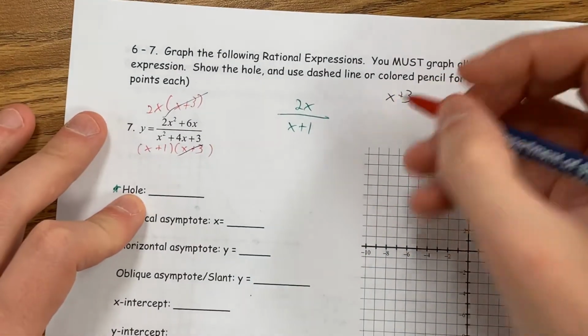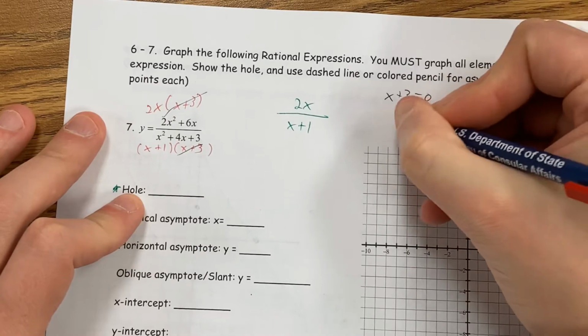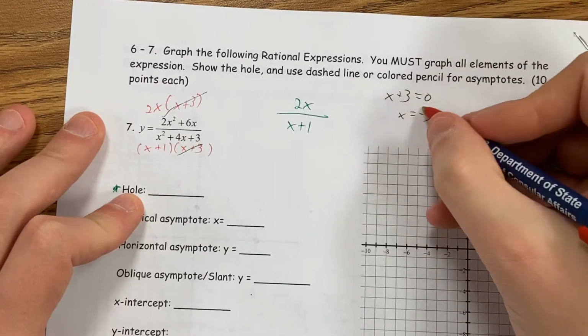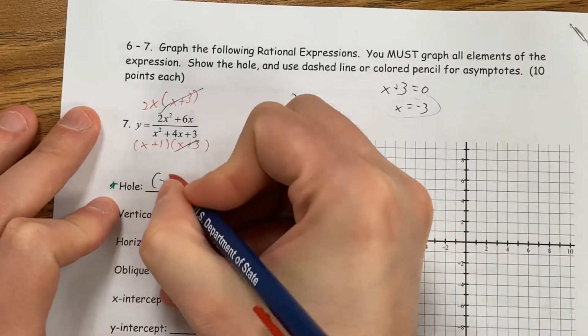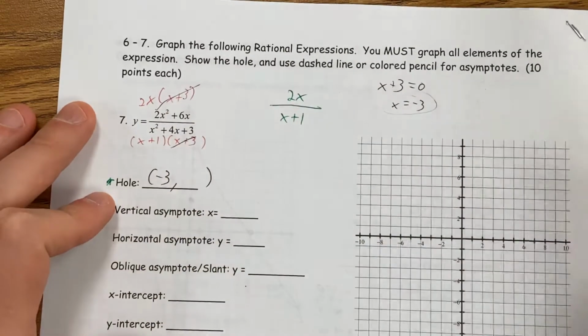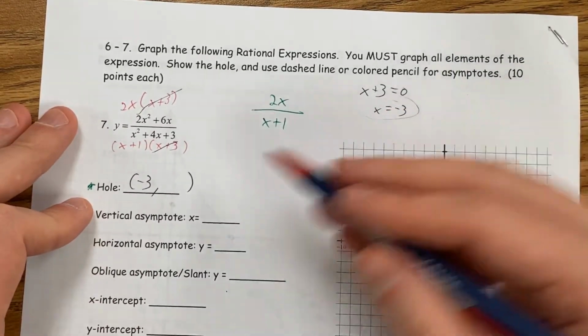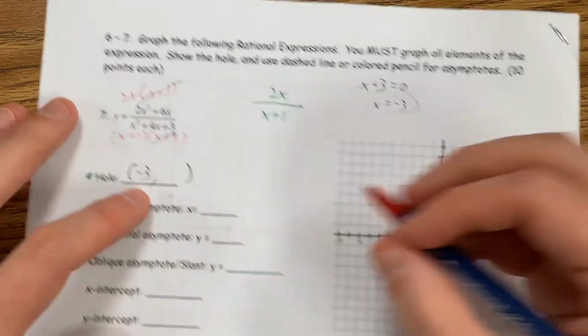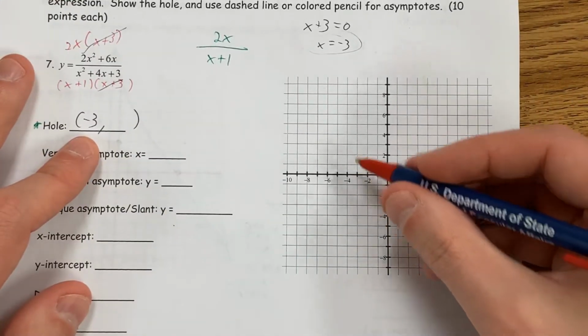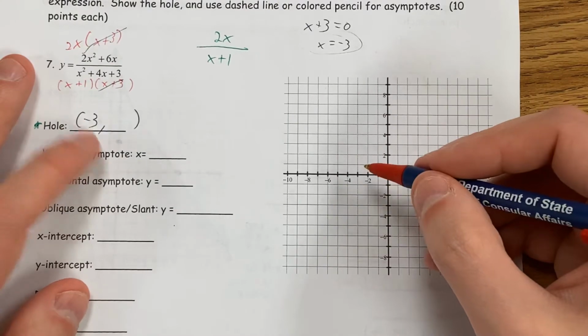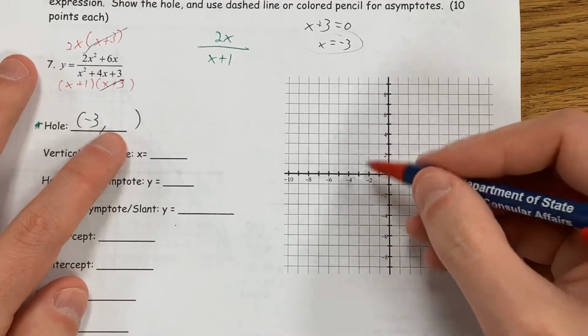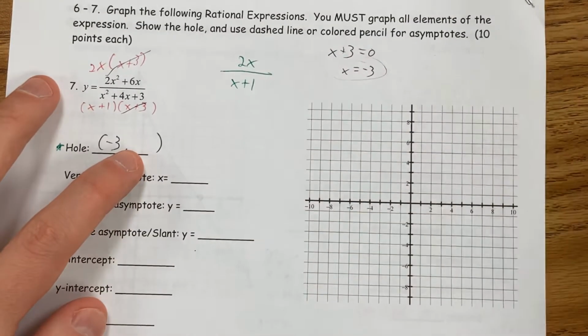Because x plus 3 is what canceled, you set that equal to 0, and that's going to be where the hole is, -3. So whatever cancels, set it equal to 0, and that's where the hole is. Just keep in mind, -3 is not a point, it's somewhat of a place. In order to find how far up or down you're supposed to go, you plug it back into here.